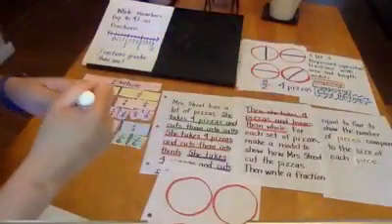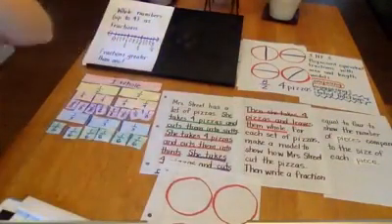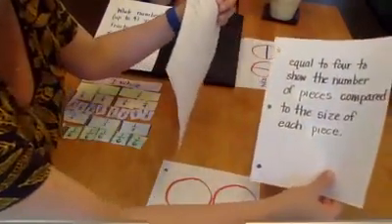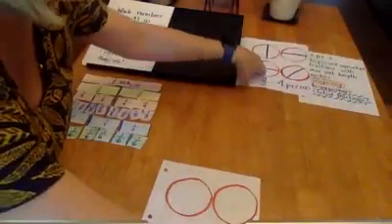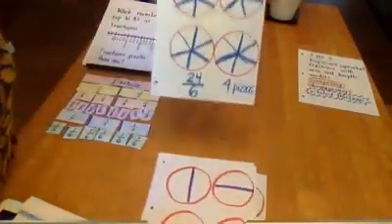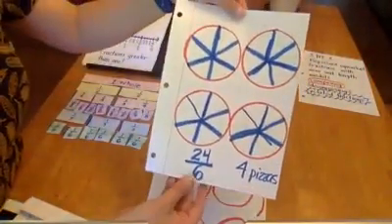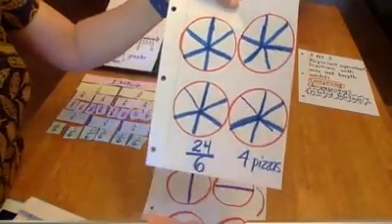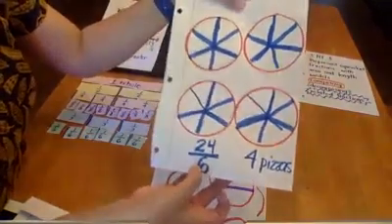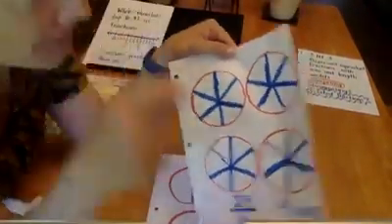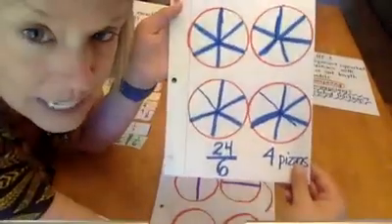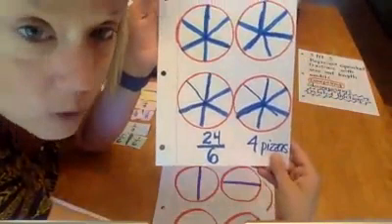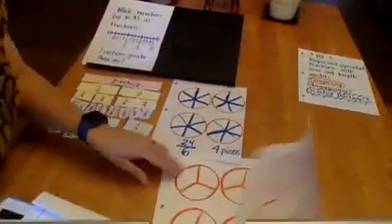So for each set of pizzas, make a model. Miss Street's done that. And then write a fraction equal to 4 to show the number of pieces compared. So we've done that. So here we had 6, and we're showing that we have 24. There's 6, 12, 18, 24. There's 24 sixths is what I'm saying. So if I were to count each one of these individually, I would have 24. Okay, 24 fourths.